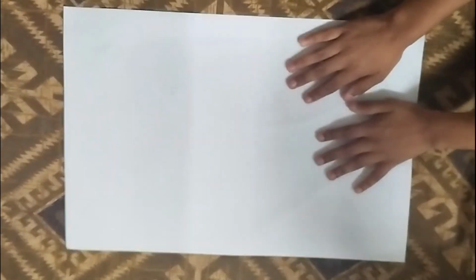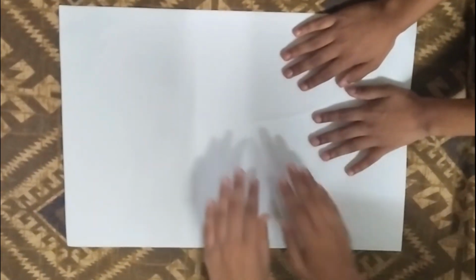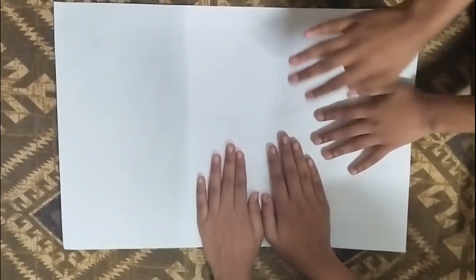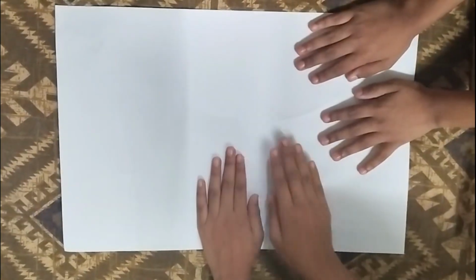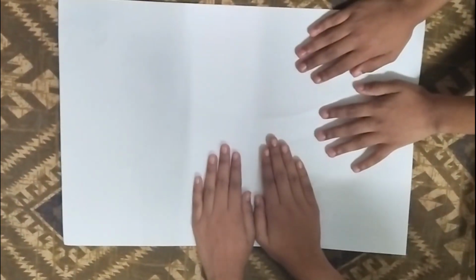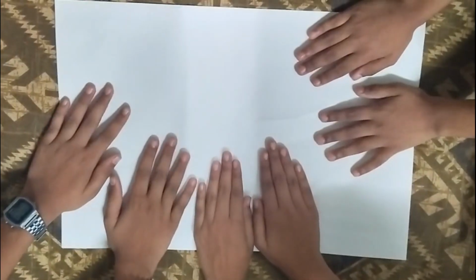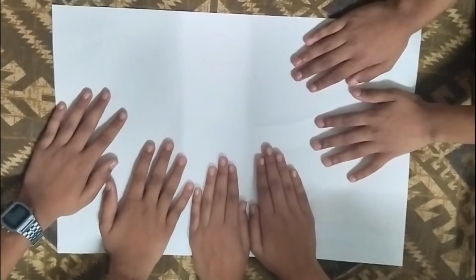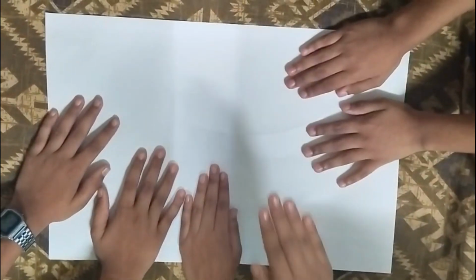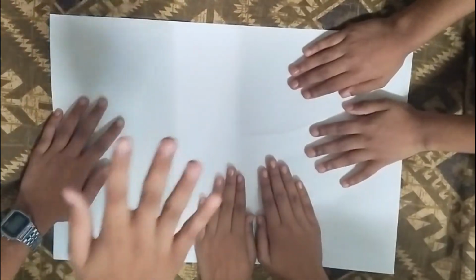Dinu, my two hands, Rani's two hands. Total hands of both of them are 1, 2, 3, 4. My two hands, Rani's two hands, Aman's two hands. In all, how many hands do all three have? 1, 2, 3, 4, 5, 6.